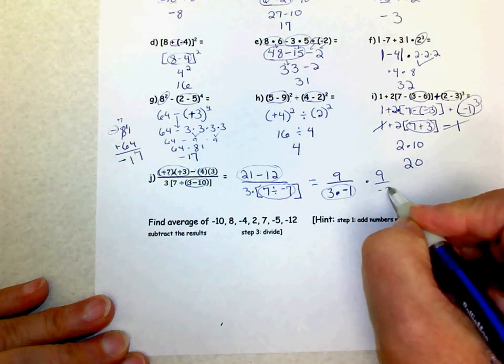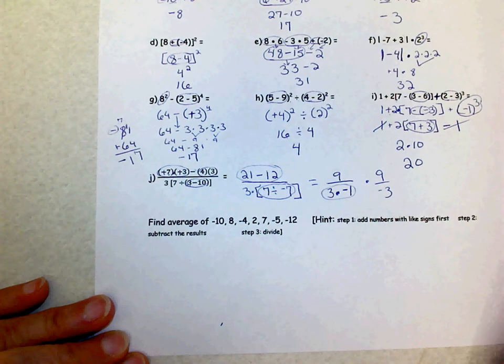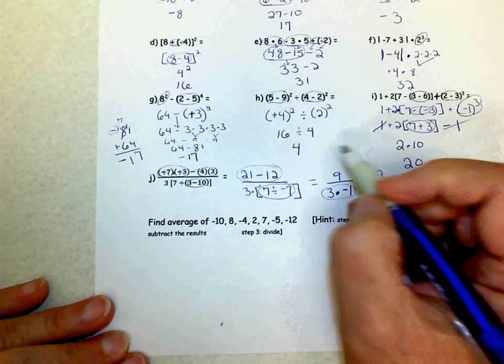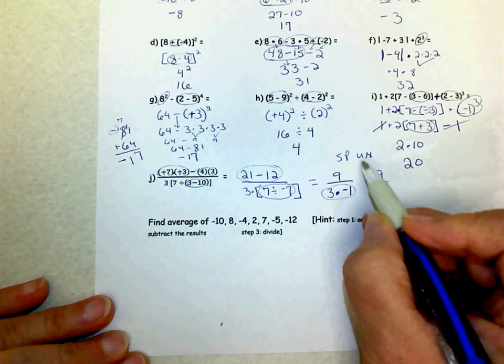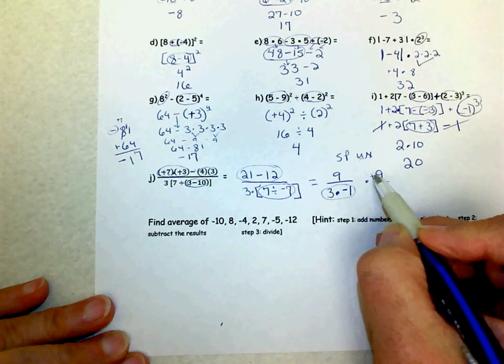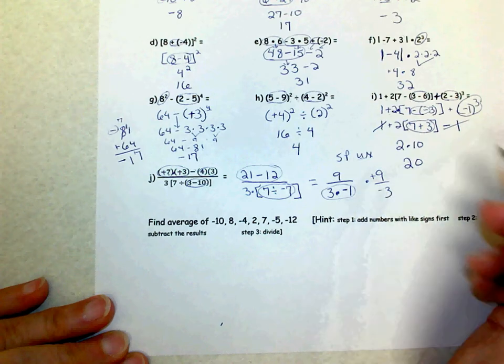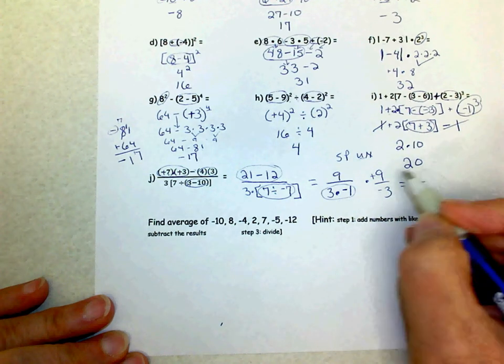Now remember, we're going back to spun. Unlike signs, because that's positive and that's negative, is a negative answer. 9 divided by 3 is 3.